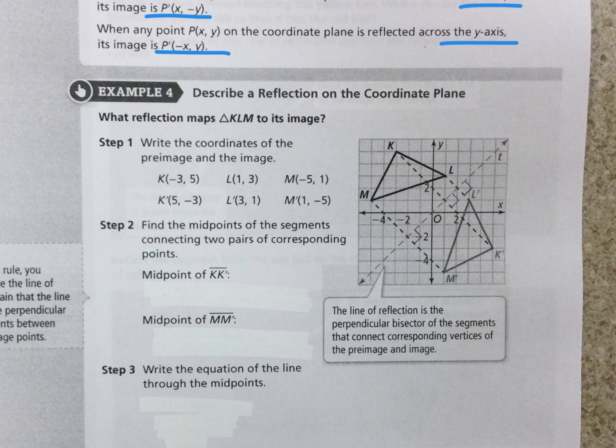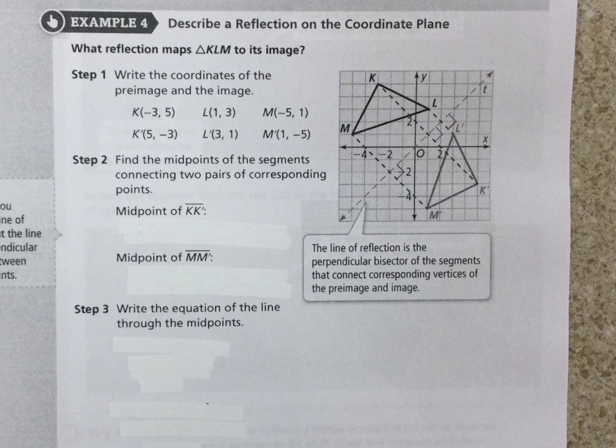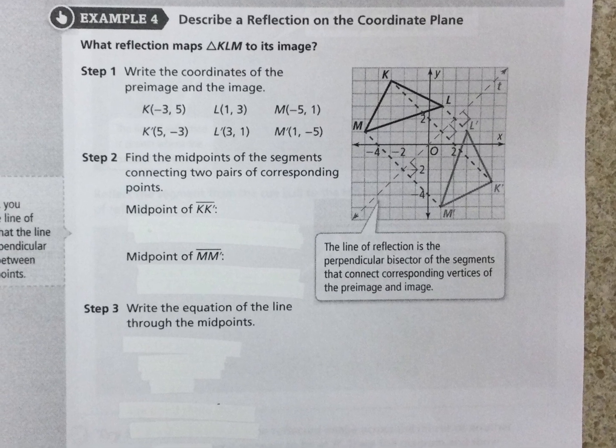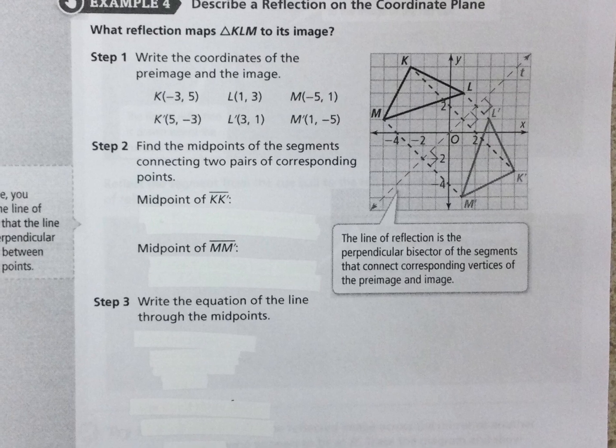All right, so now we are going to describe a reflection across the x-axis. I'm going to do this one, and then we're going to do the rest of them in class. So it says write the coordinates of the pre-image and the image. We got those. Find the midpoints of the segments connecting two pairs of corresponding points.